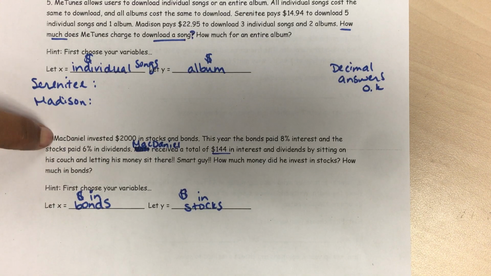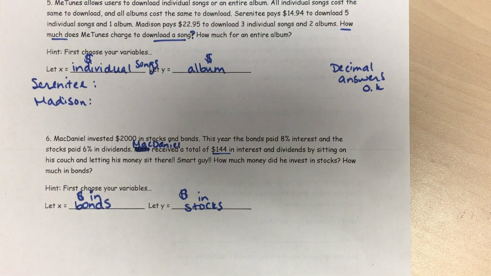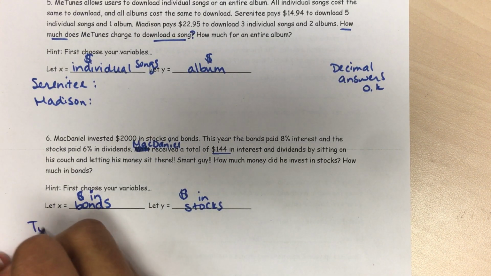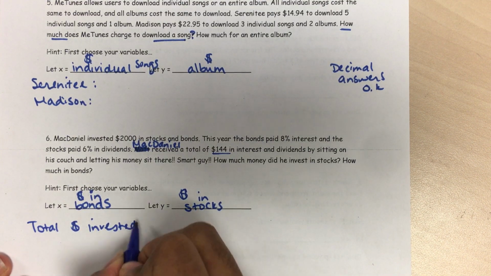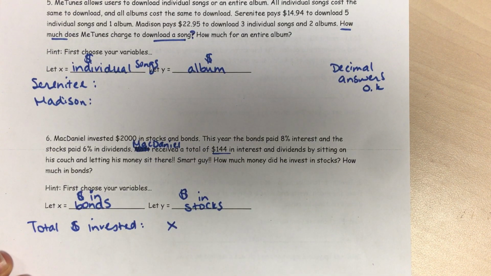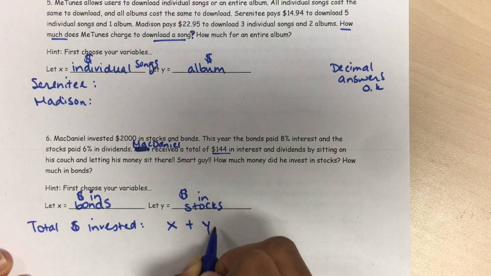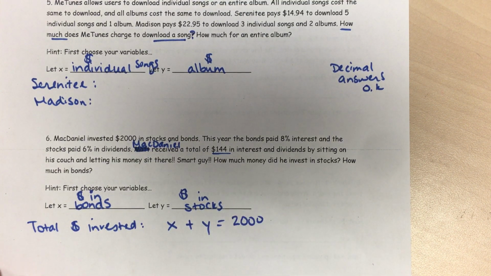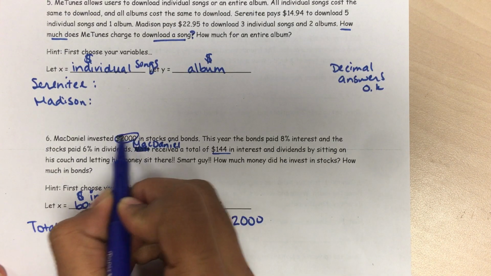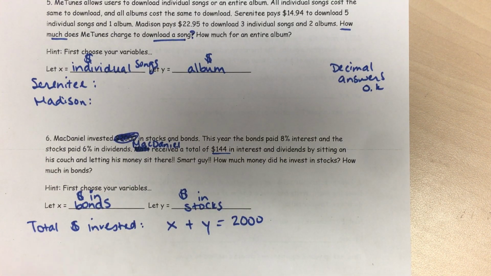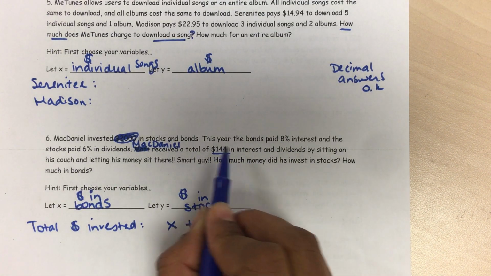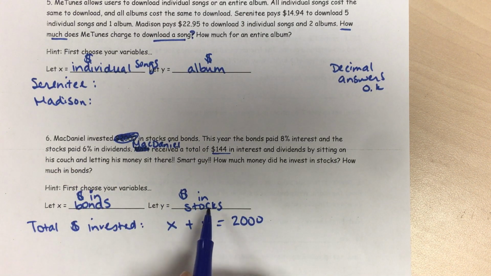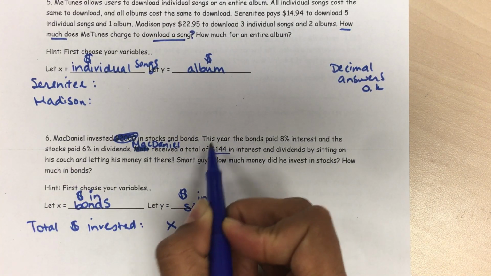Okay, so McDaniel invested a total of how much money? Our first equation is going to be a total. It's kind of like a total number equation, but it's going to be a total money equation. Total money invested. How did he split up his investment? He did part of it in bonds, part of it in stocks, and that total was $2,000. Now, we've already used that number. We're never going to use it again. We don't recycle. Now we're going to use the rest of these numbers, the 8% interest on bonds and the 6% interest in stocks is going to add up to this total amount of interest, okay?